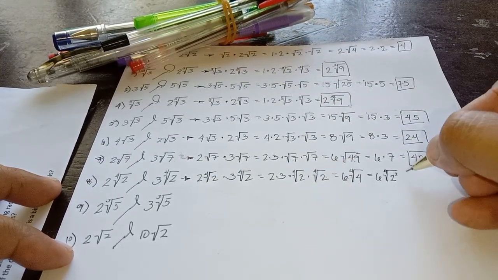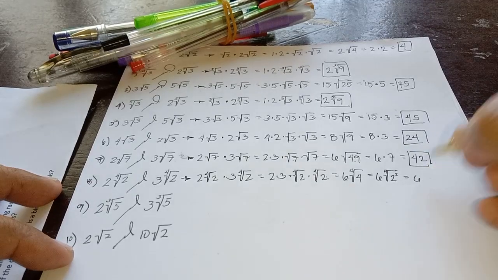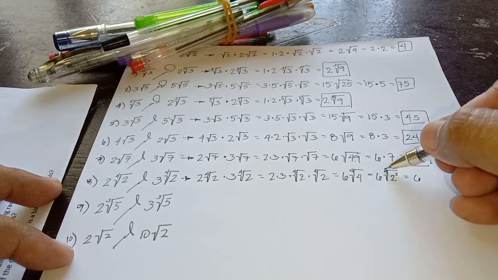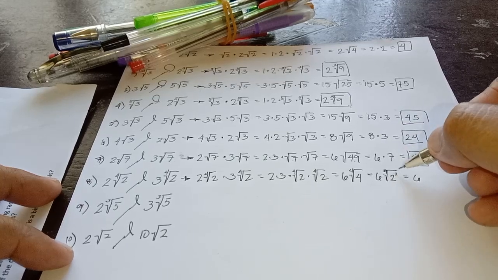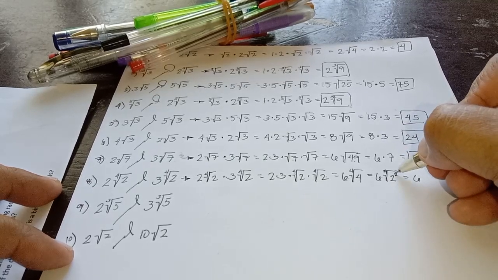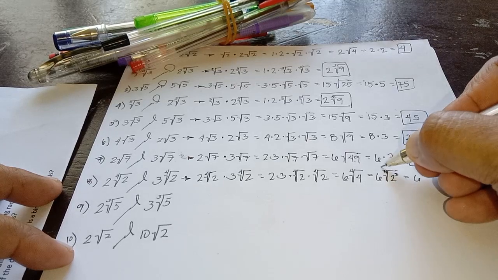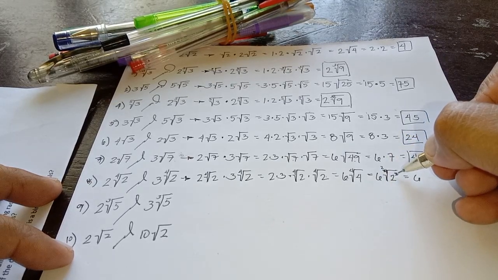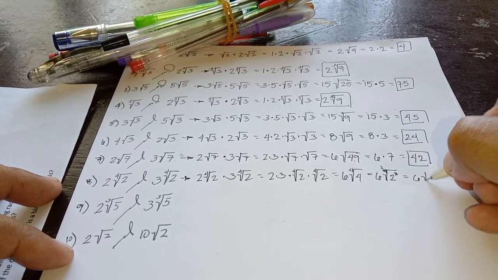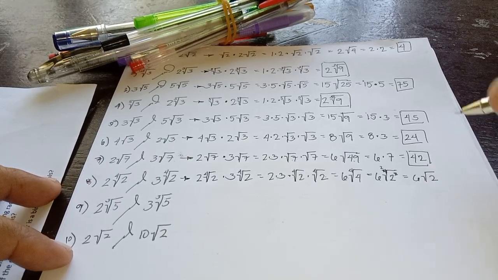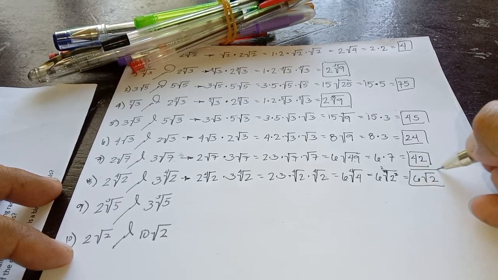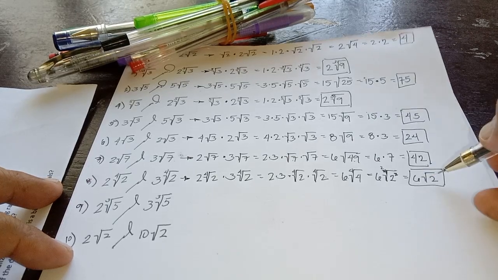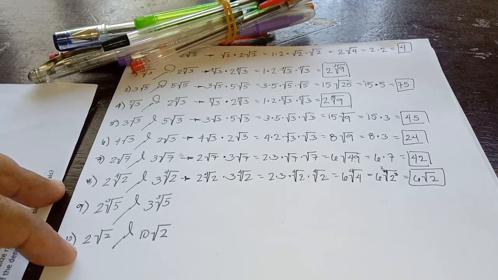So ibig sabihin, isi-simplify pa natin siya. And then yung index 4 at saka yung exponent 2 is divisible by 2. So cancel na ito, tapos ito ay magiging 2. So, magiging square root na lang siya. Gets nyo? Kaya ito ay square root of 2 na lamang ang nasa loob. So, final answer natin in number 8 is 6 square root of 2.